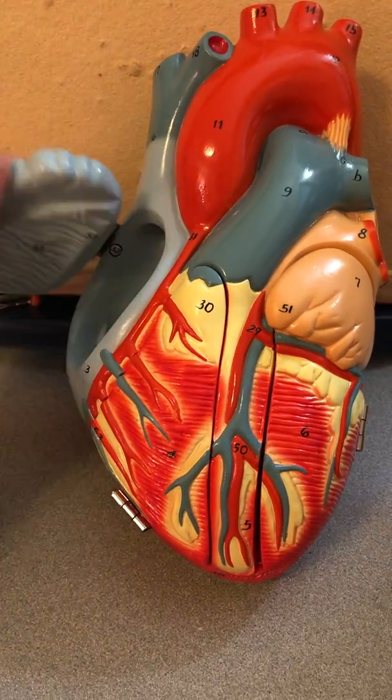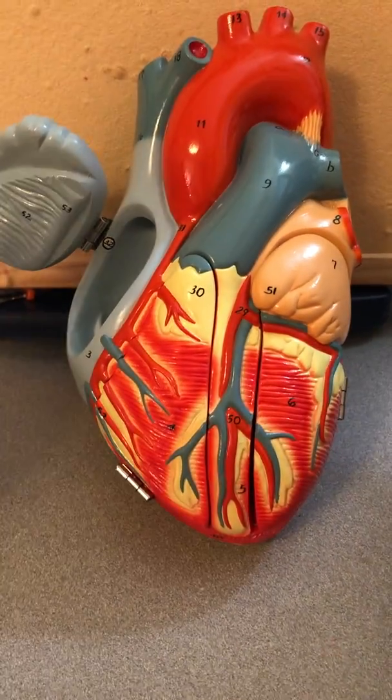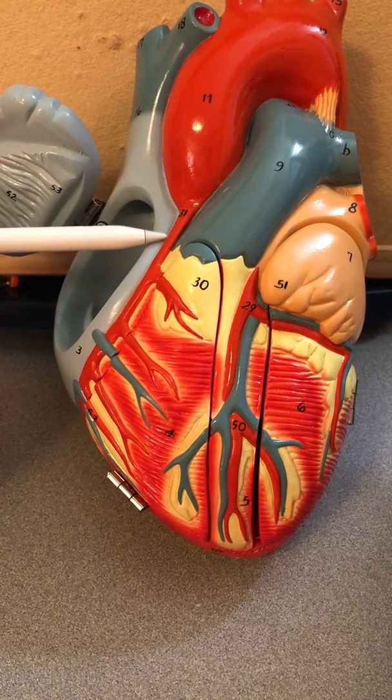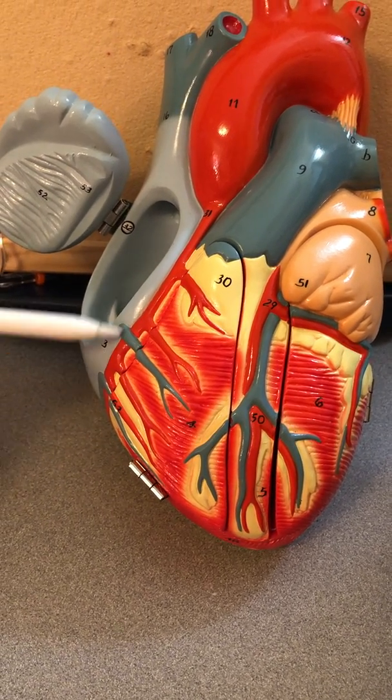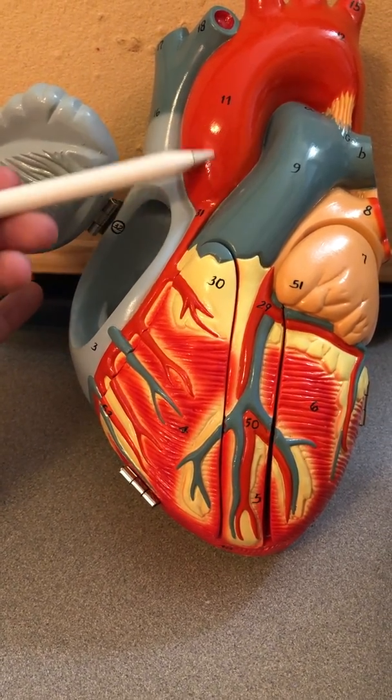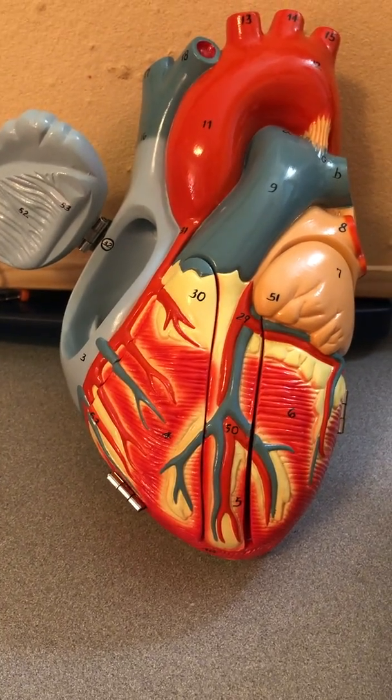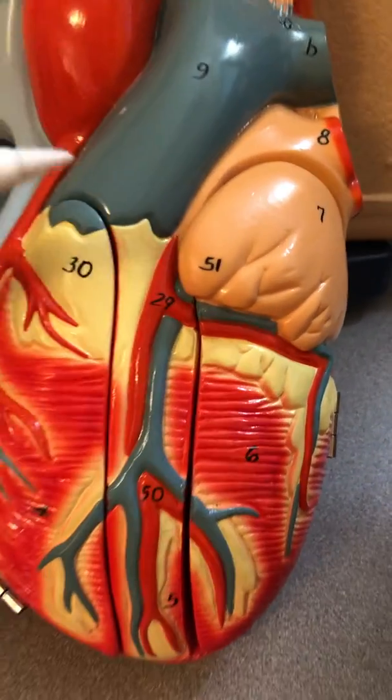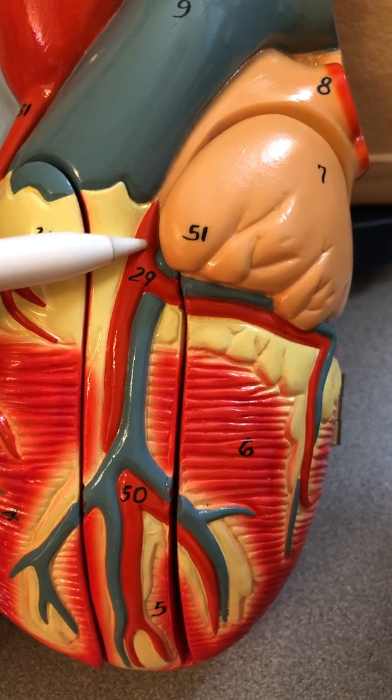So let's remove the auricle, the right auricle here, and then this will expose entirely the right coronary artery. So this one's one of the easier ones to learn. It's also branched directly off the aorta, so that's a pretty easy one. As we zoom in here, we're going to see that this is the left coronary artery.